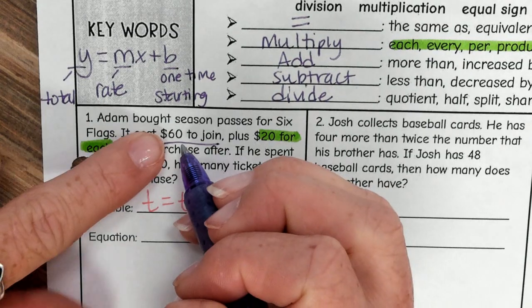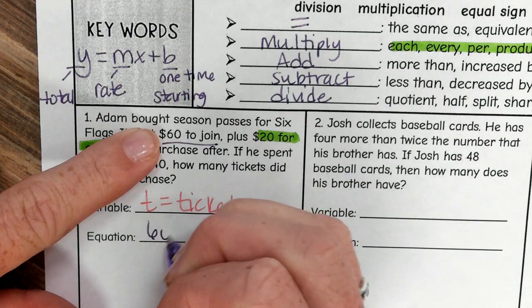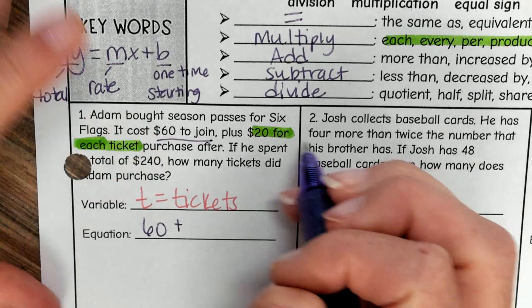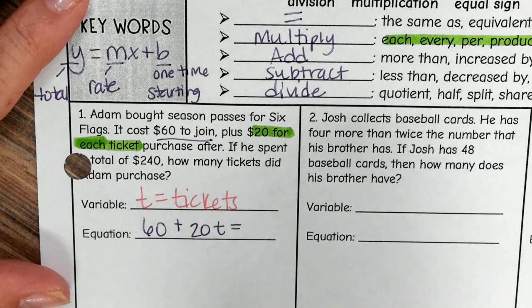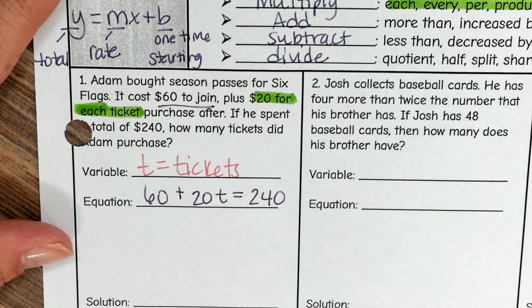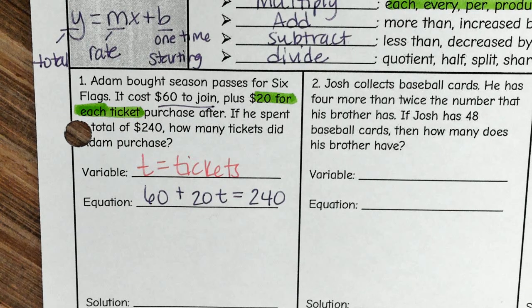He said, I'm going to start with my one time 60, and I'm going to add my rate of 20 per ticket, so 20T, and that is going to add up to $240. So it doesn't matter what order you do it in, as long as they all have the correct value. So would all of our answers match perfectly? No, because I might have put 240 equals 20T plus 60, and it's the same thing.